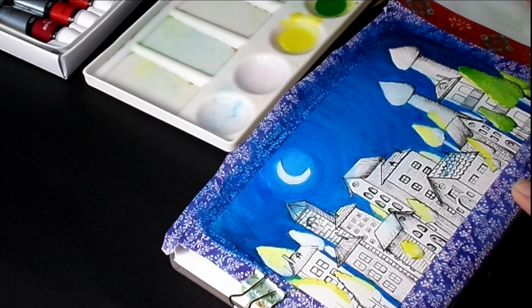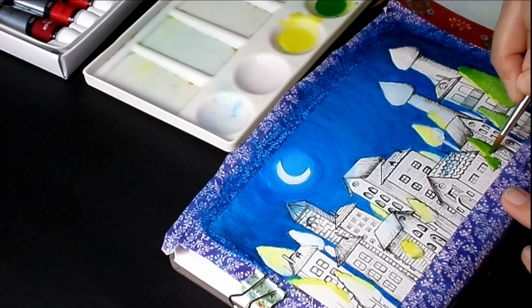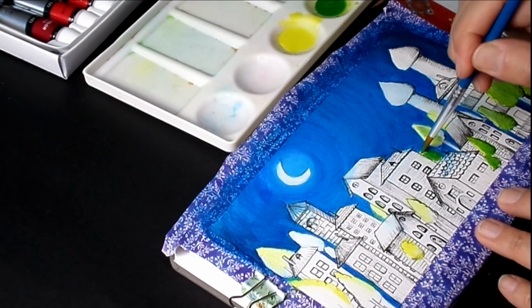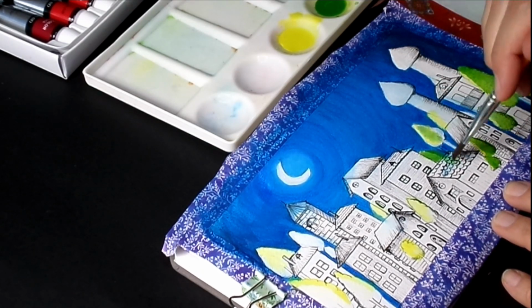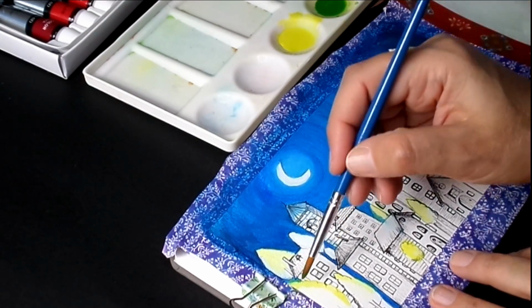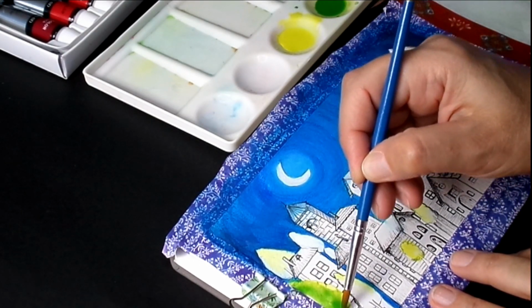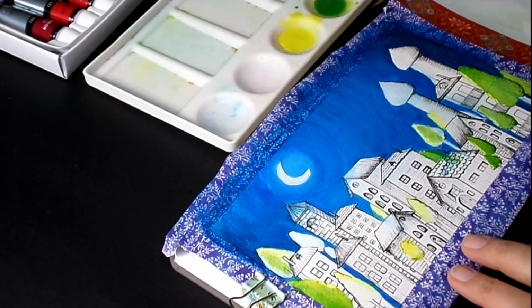So as you can see now, I'm bringing the green in, just using wet on wet technique here. I did have a bit of a problem with some of those trees because the blue color bled into those trees.